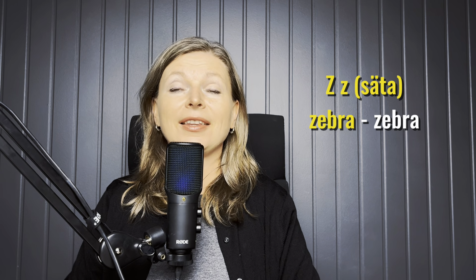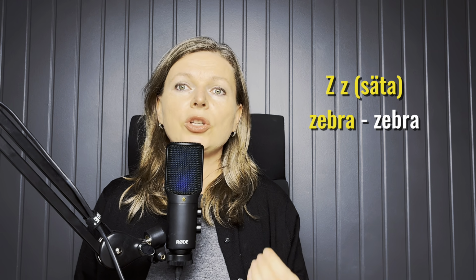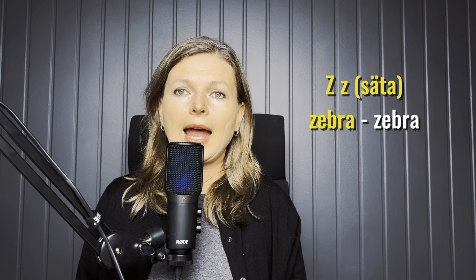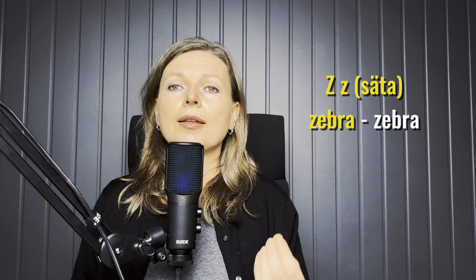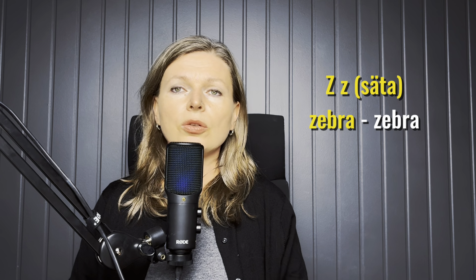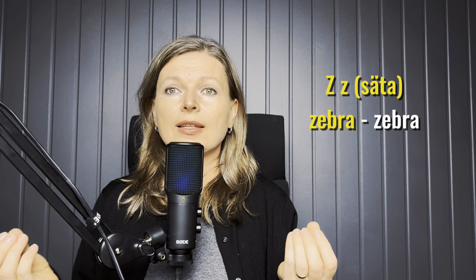And then we have the letter Zäta, and the sound will be just S. In Swedish, we don't have the sound Z like in other languages, so everything which is spelled with the letter Zäta will be pronounced with the sound S. Zebra. So don't use this sound at all in Swedish because it doesn't exist. It's just S. Then we have three special vowels which don't exist in the English alphabet.